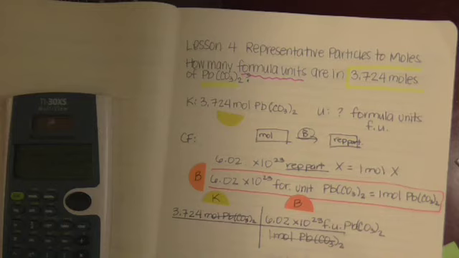The answer that I am getting in my calculator is 2.23944 times 10 to the 24th formula units of Pb(CO3)2. And again, this is already in scientific notation because it's a big number, so we don't have to do that.